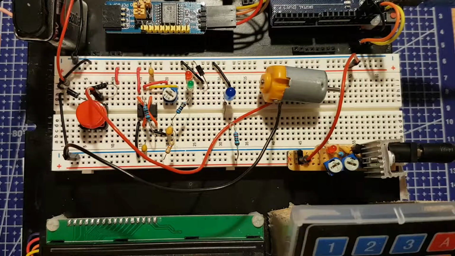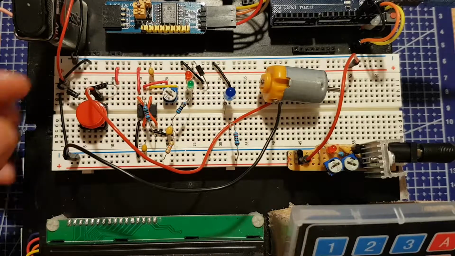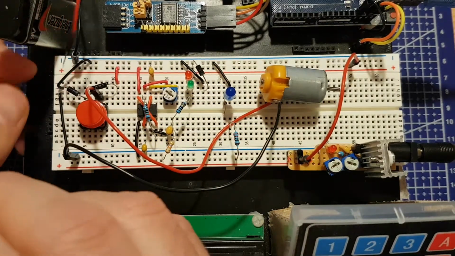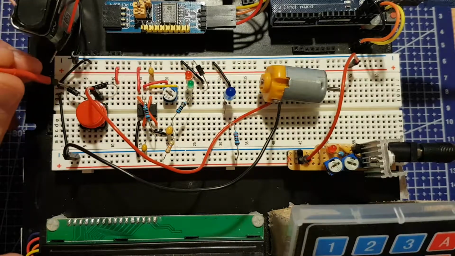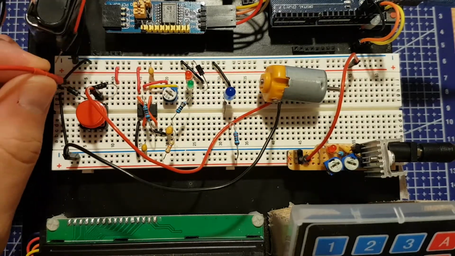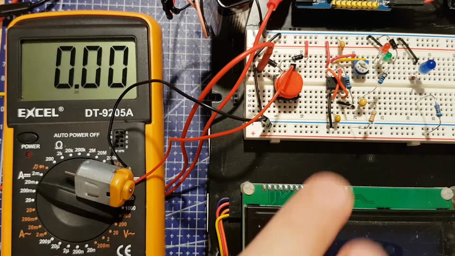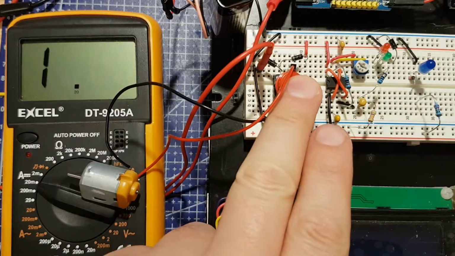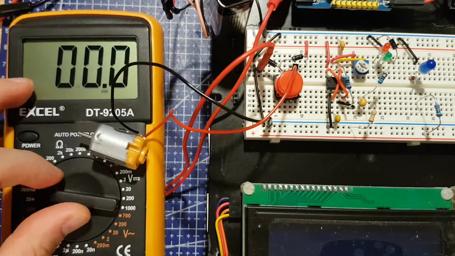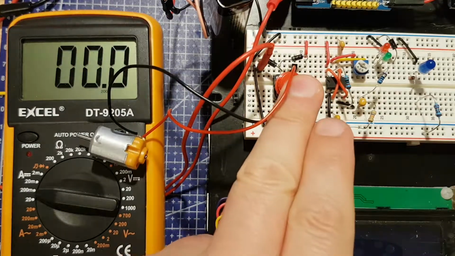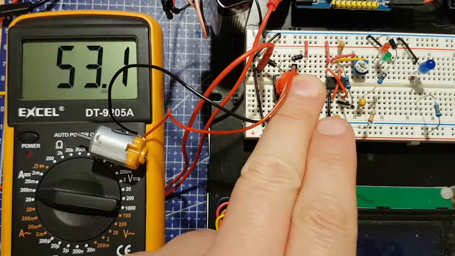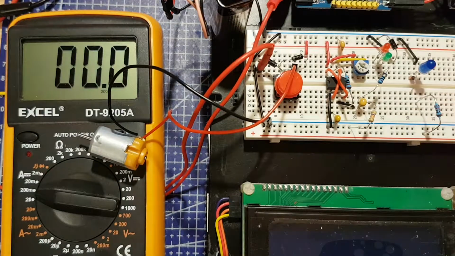So I'm going to connect an ammeter between the first diode and the battery. So I've connected an ammeter between the first diode and the battery, and I'm going to close the switch with just the battery connected. So when I press the switch, we get 53 milliamps.